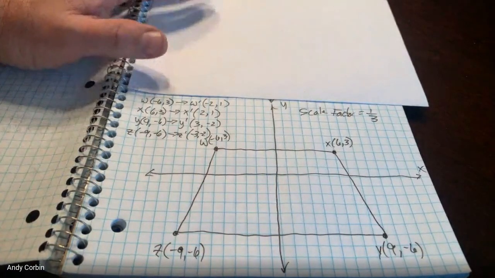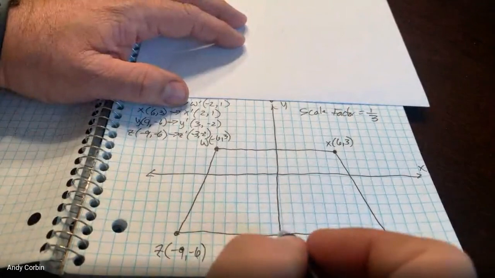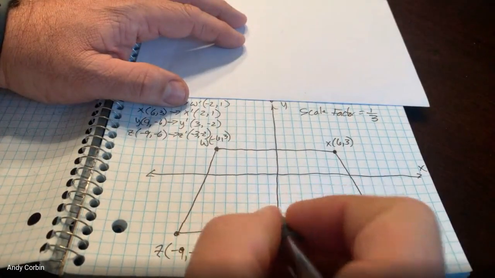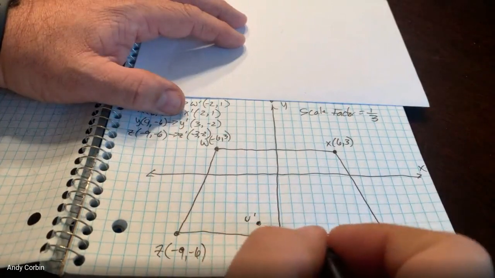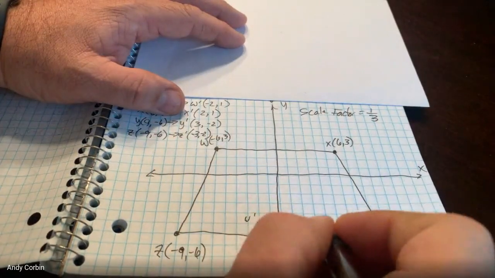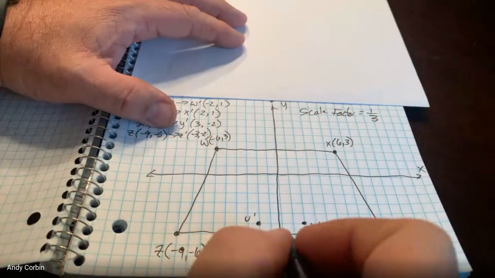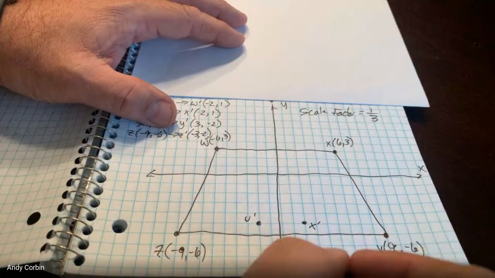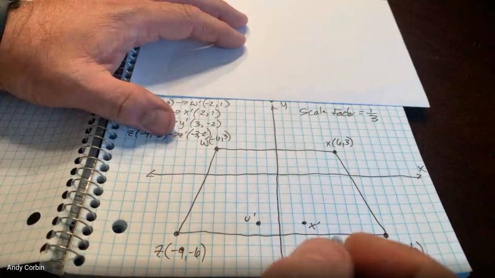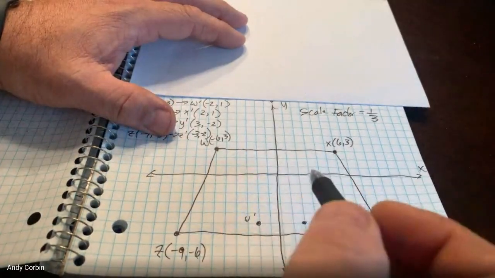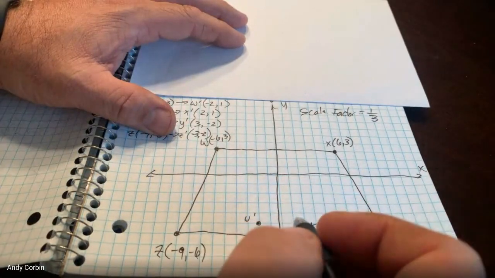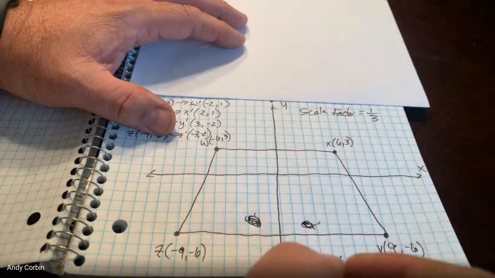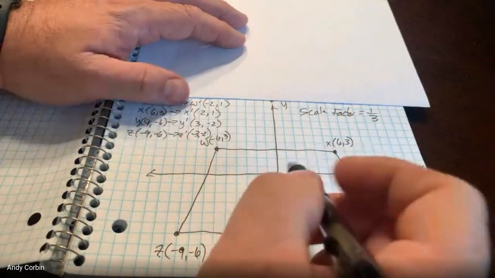Okay, now let's take our primes and graph them. So (-2, 1). Okay, that's W prime. X prime is (2, 1). Y prime is (3, -2). And Z prime is -3. Wait a minute, what am I doing? I'm not even on the origin. How come you guys didn't tell me that? Yeah, I know. Let's try it again.